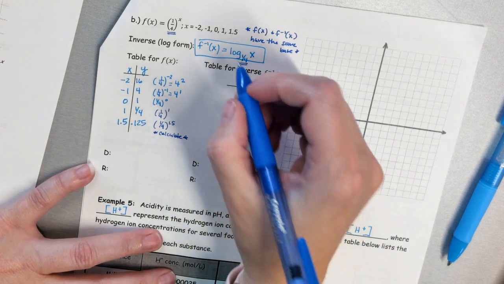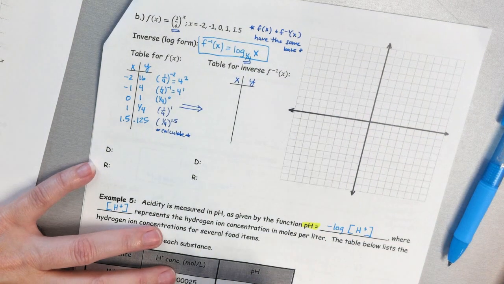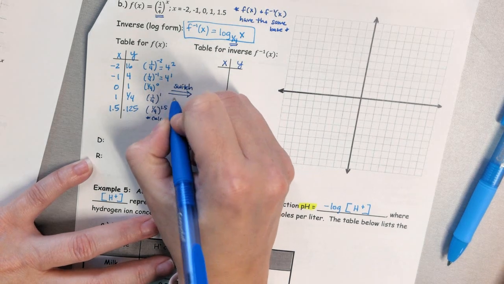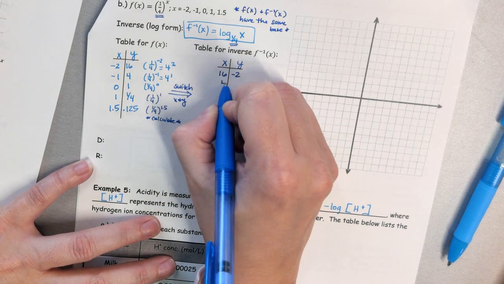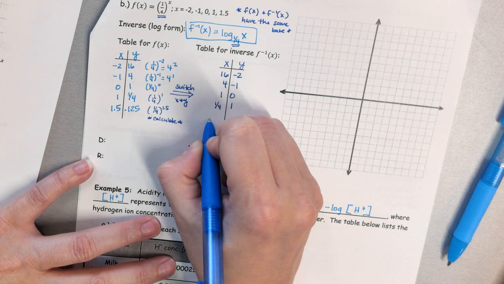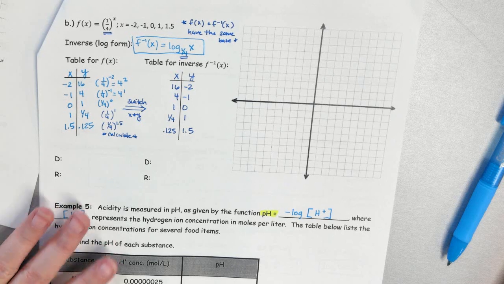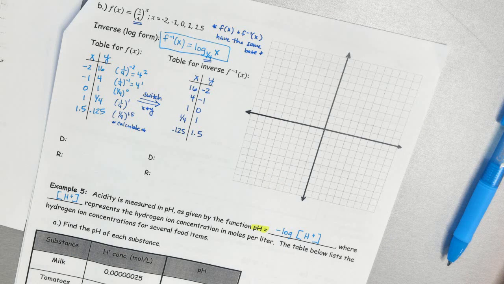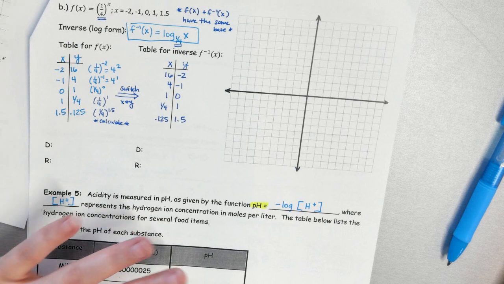Then, for the inverse, all you have to do is what? How do you find the inverse? Yeah, you're just going to switch x and y. So when you switch your x and your y, you have 16, -2; 4, -1; 1, 0; 1/4, 1; 0.125, 1.5. And when you're graphing inverses, what's something that you definitely want to have on your graph? What's that line of reflection?